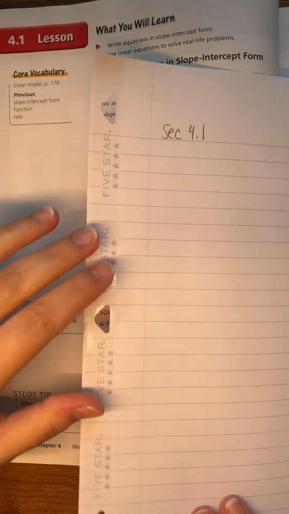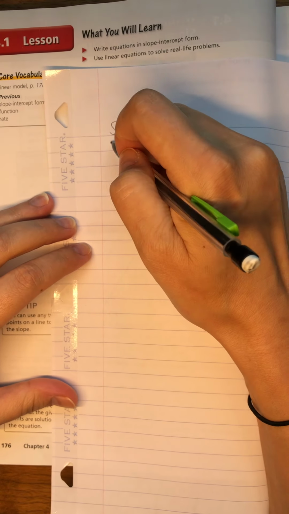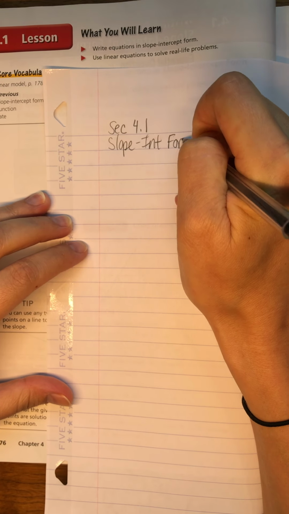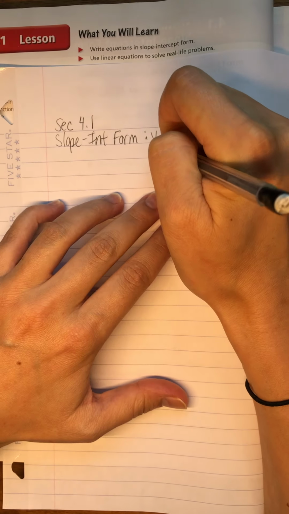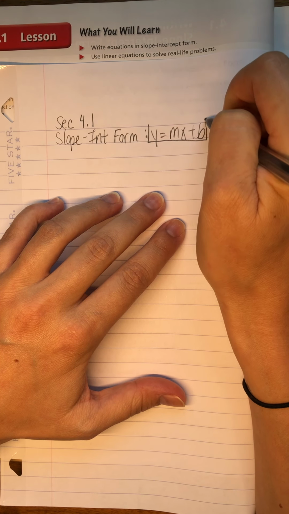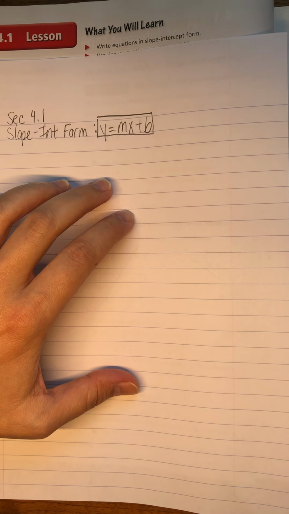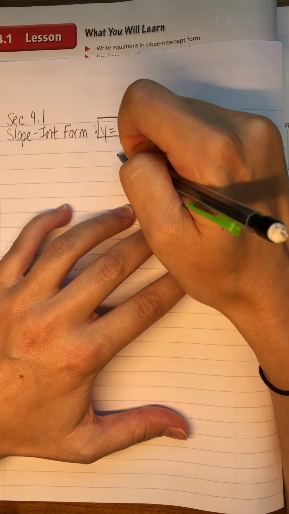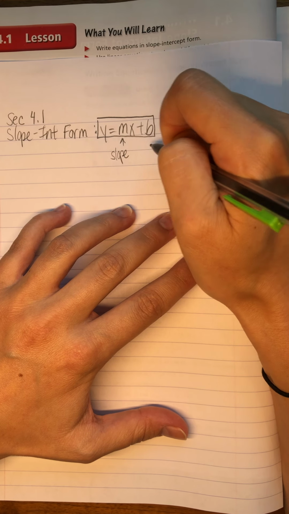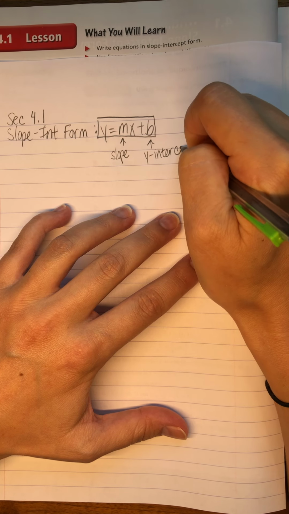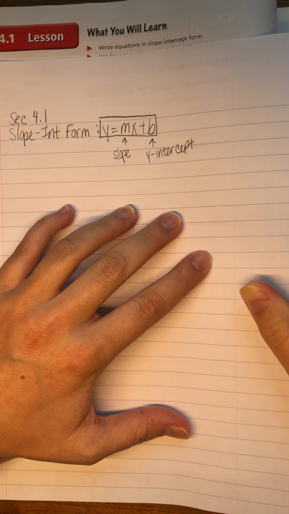So just a quick reminder, remember that slope-intercept form is y equals mx plus b. So this is the form that we use most often with linear equations. Remember that our m represents the slope and our b represents the y-intercept. Okay, so it's important to remember those two things when you're writing your equation.